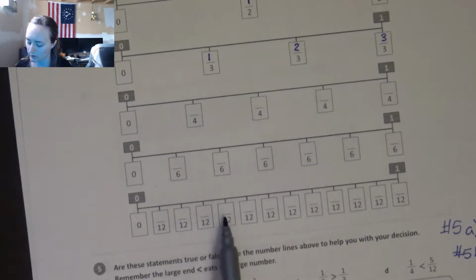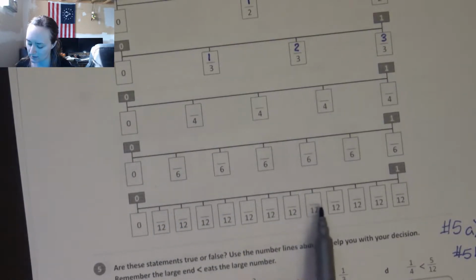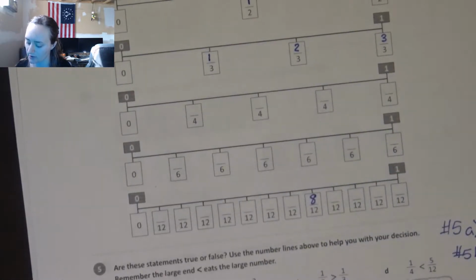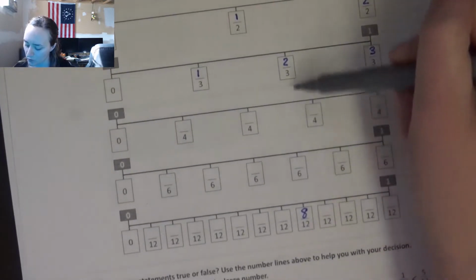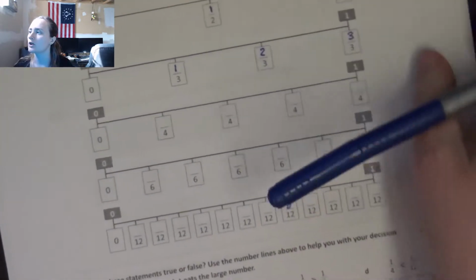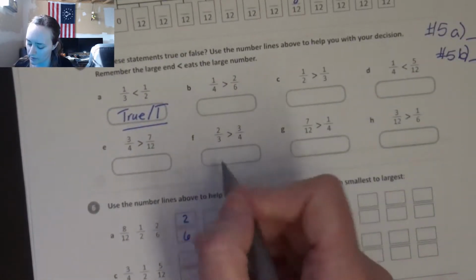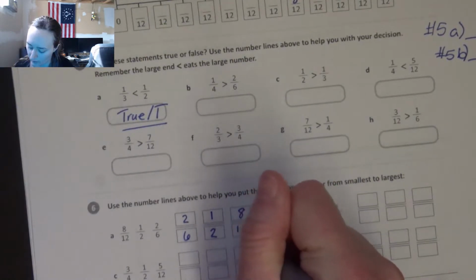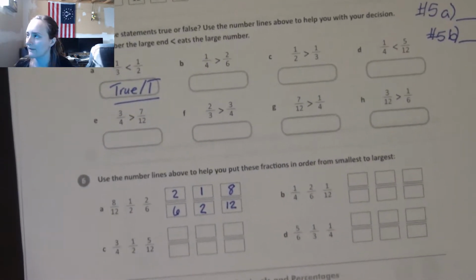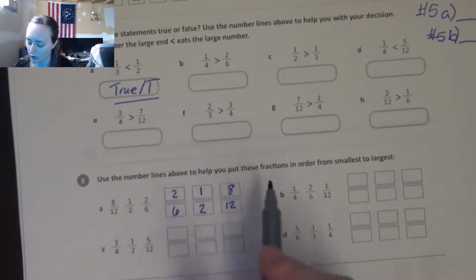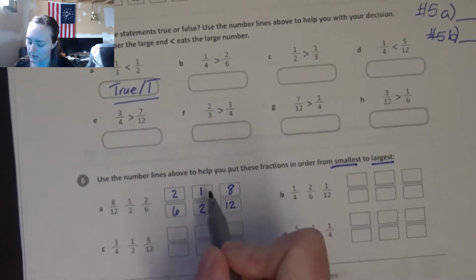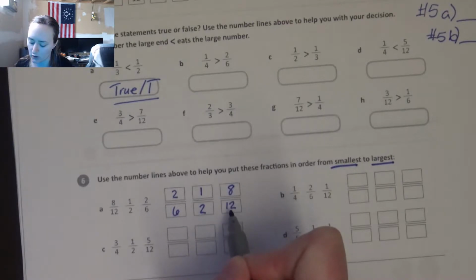2/6. And then I'm going to count out here. I should have 1, 2, 3, 4, 5, 6, 7, 8/12 should be about here. Again, you would have this filled in entirely because that's your job. 8/12 is bigger than 1/2. So I'll come back down here. 1/2 goes in the middle. 8/12 goes at the end. So these fractions in order from smallest to largest is 2/6, 1/2, 8/12.